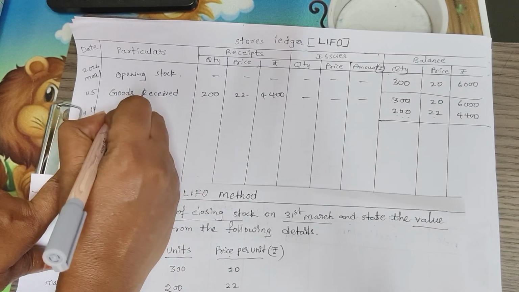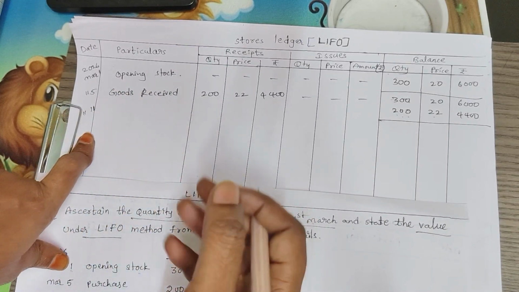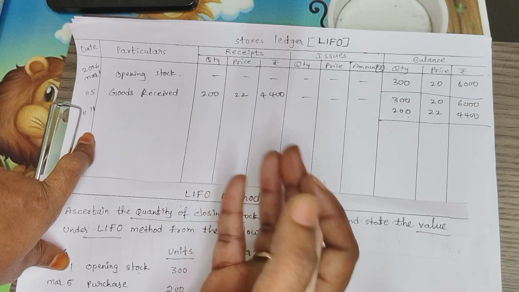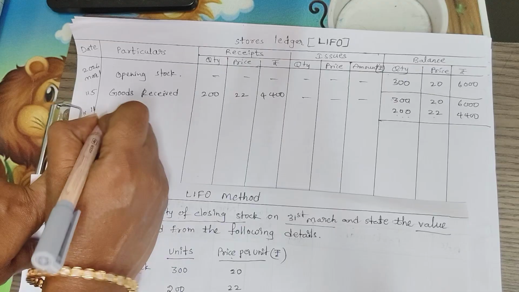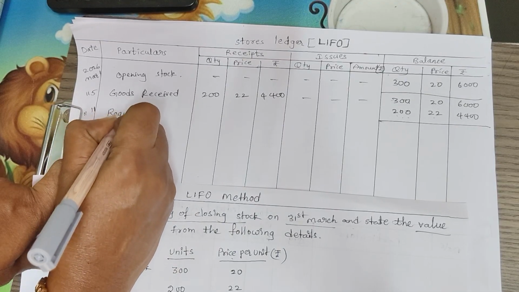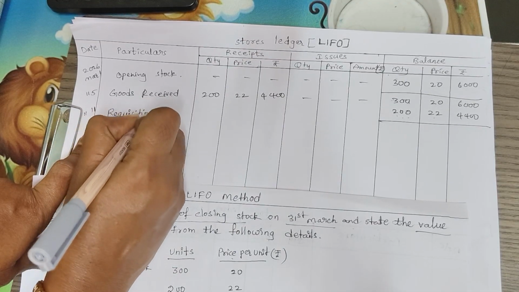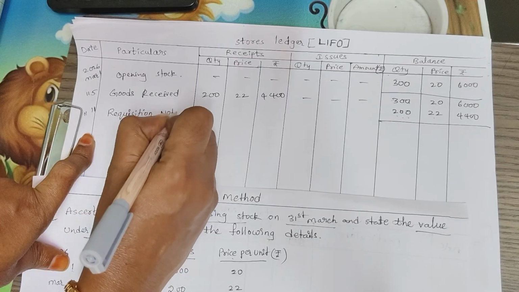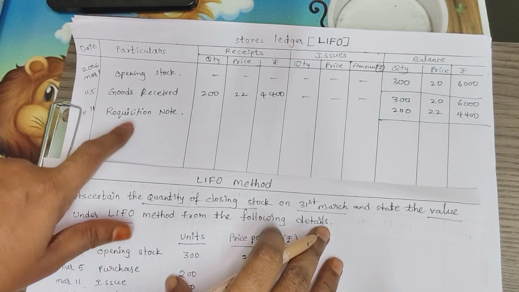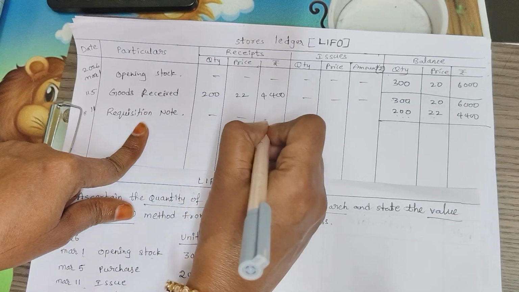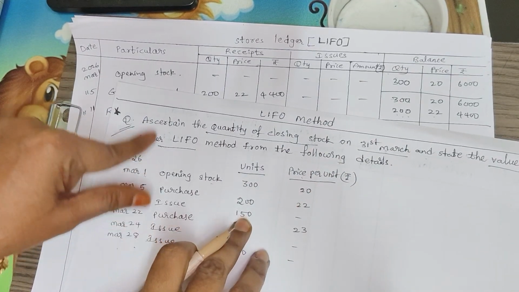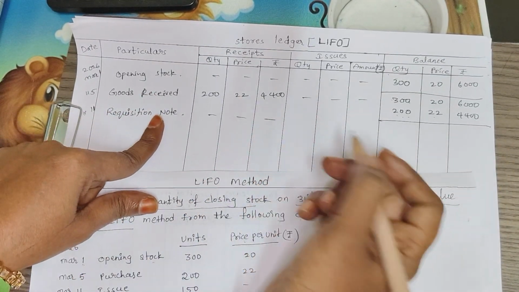On March 11th, issue. Issue means when you are issuing material from our store, at the time of request of production department, store will issue the material. So that we need to write here requisition note. Or else you can write issue also, no problem. So at the time of requisition note, you need to write in the issue column. Okay, 150 units.